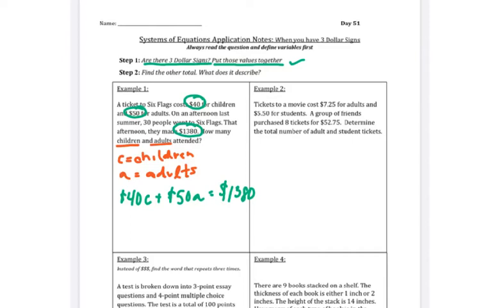Then to create the second equation, it says find the other total. So the other number is the number 30. 30 was talking about people. What types of people do we have? We have children and we have adults, and it makes a total of 30 people. It will look just like this every single time.